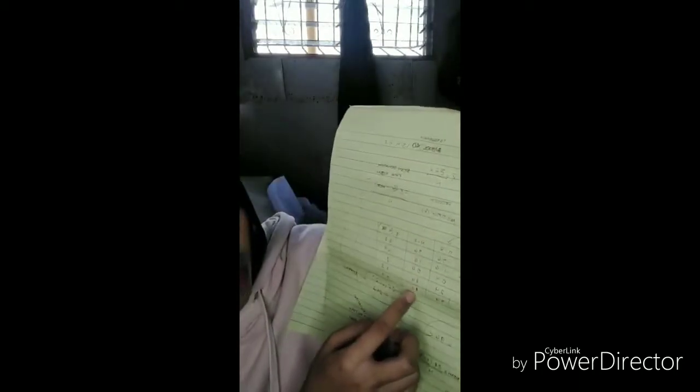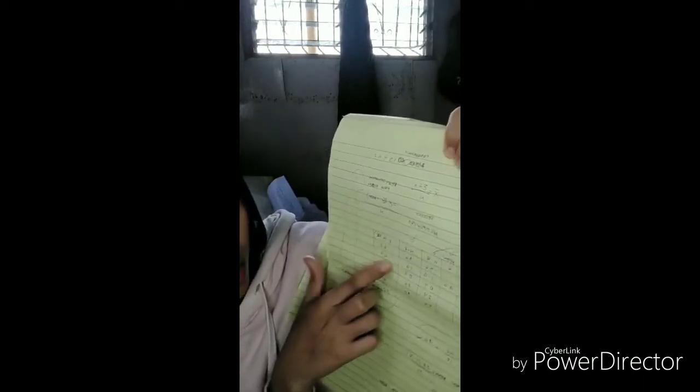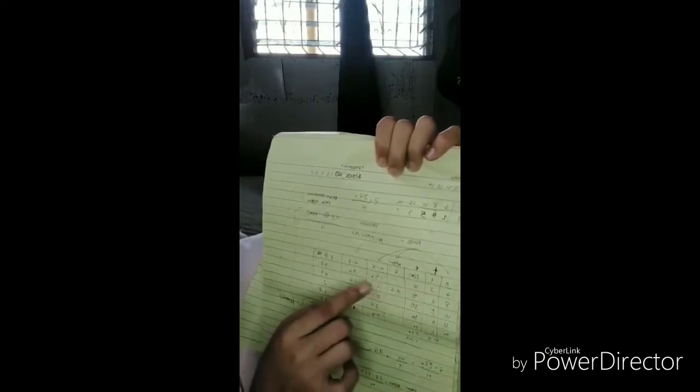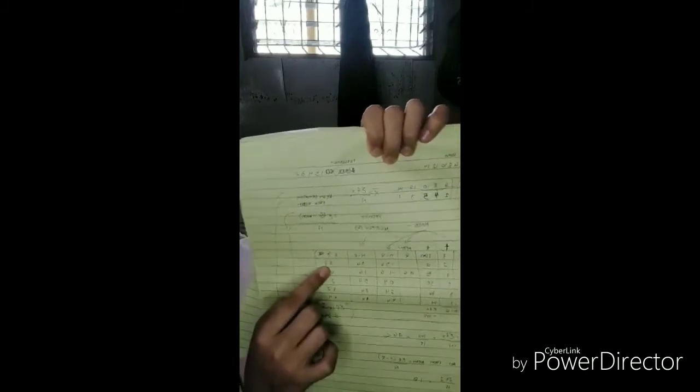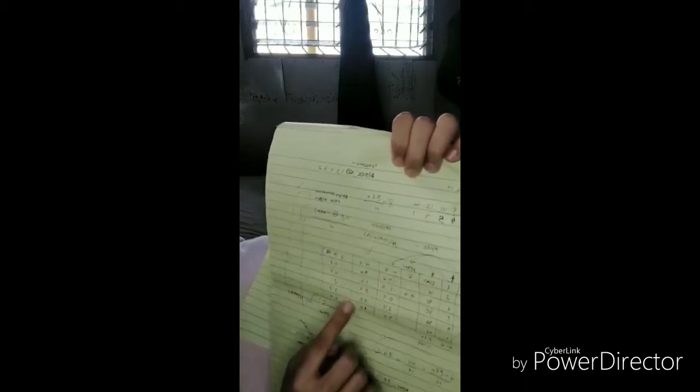So make it positive here. So in order to get the result here, you have to multiply the frequency. So 2 times 3.6 is equal to 7.2. 4 times 1.6 is equal to 6.4, and so on and so forth.